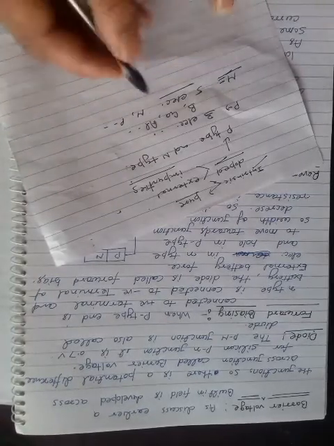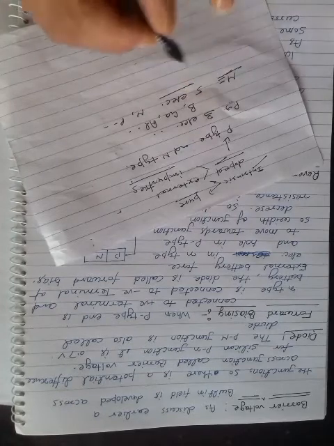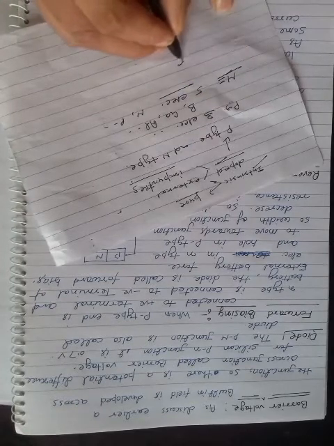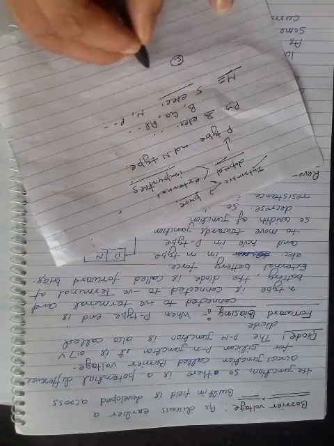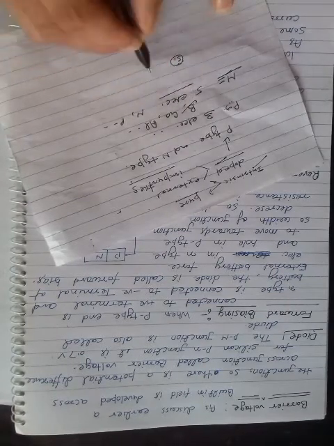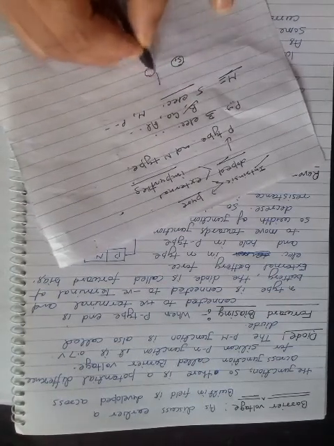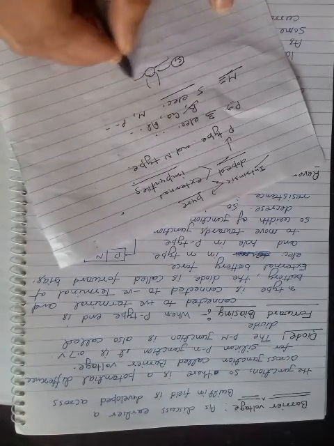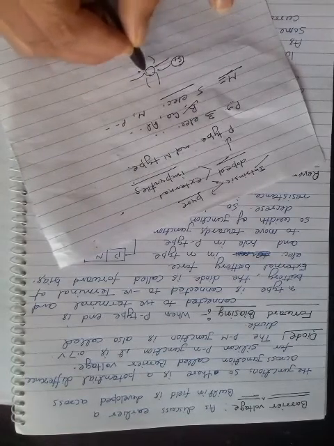So in p-type materials, if we consider a boron atom, boron has 3 electrons.